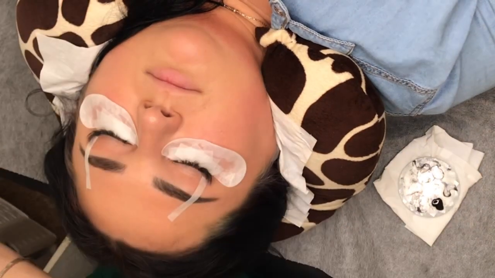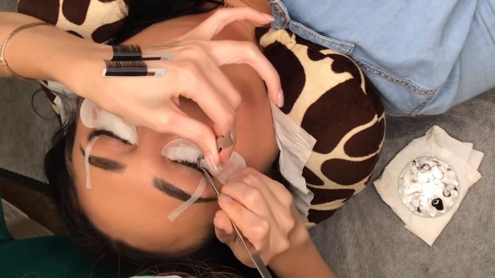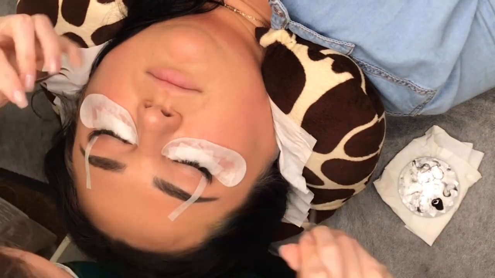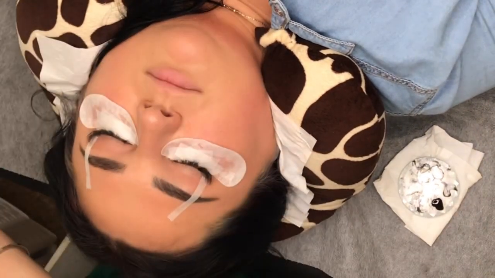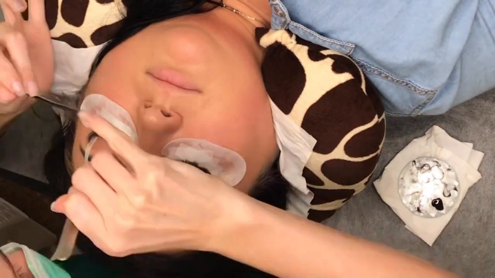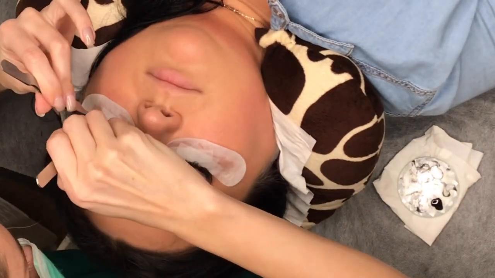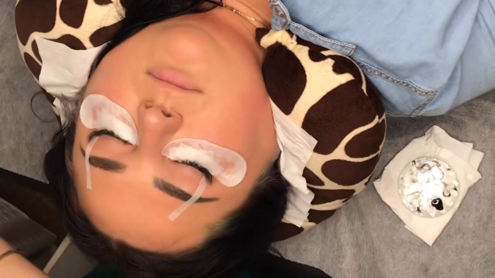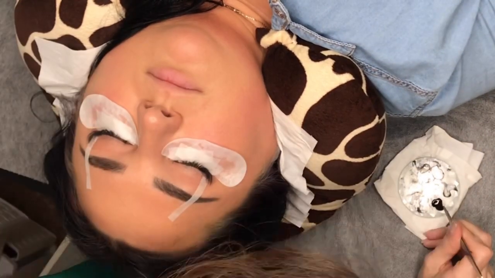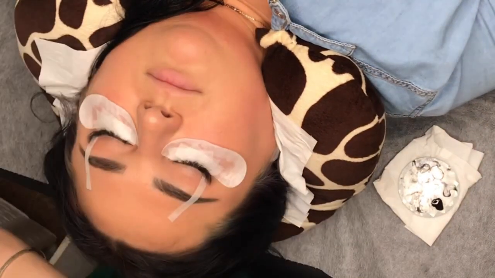So I usually choose the lash first and then I choose the thickness, which helps me to make a safe lash extension and to achieve the best retention.